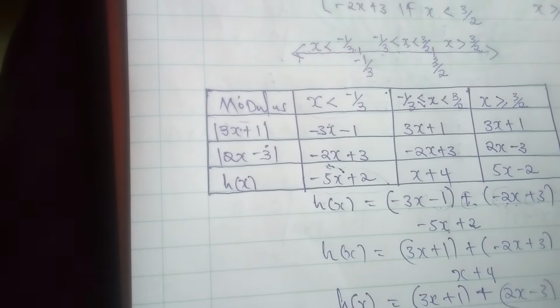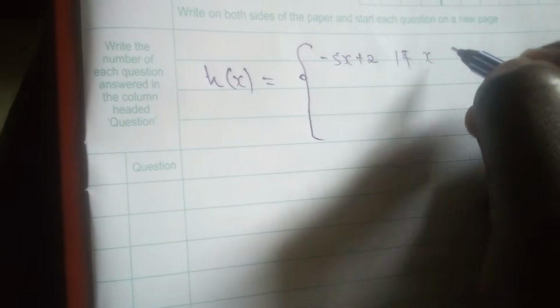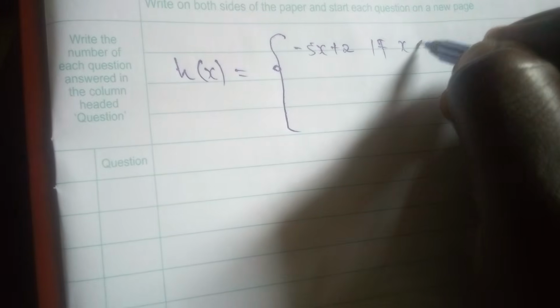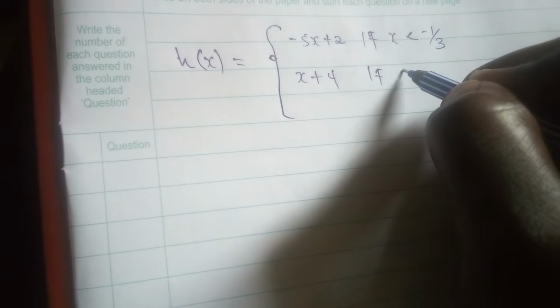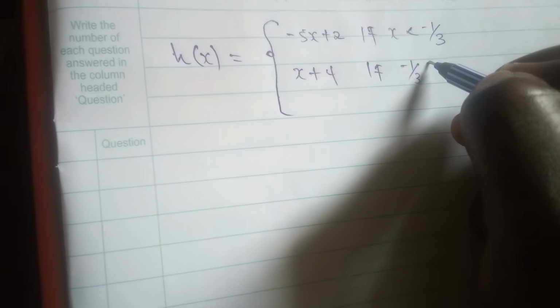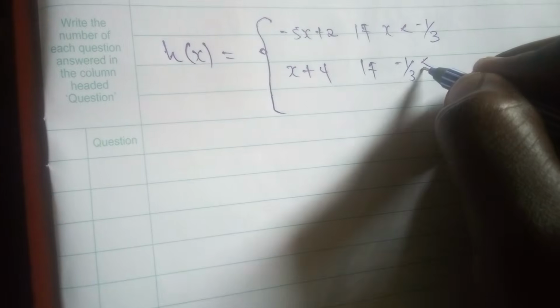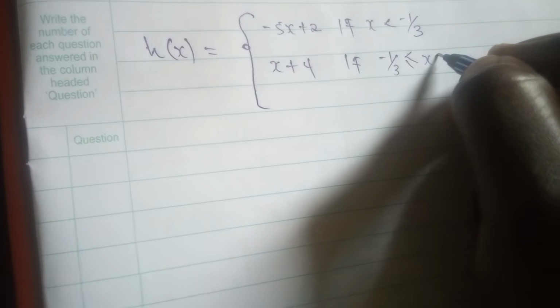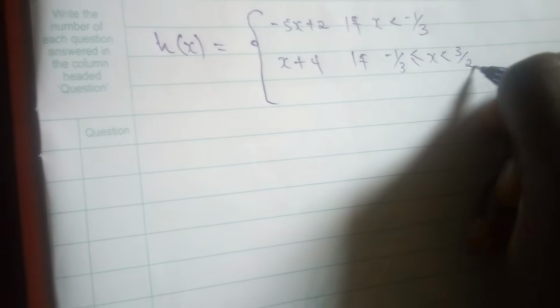So that simply means you're going to write negative 5x plus 2 if x is less than negative 1 over 3. The second one, you have calculated h of x to be x plus 4 if negative 1 over 3 is less than or equal to x less than 3 over 2.